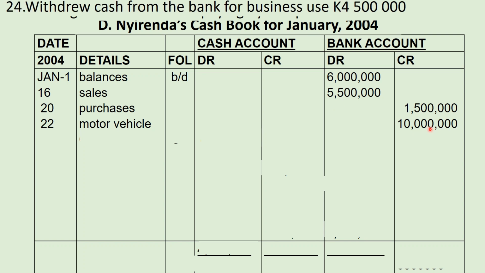The next is withdraw cash from the bank for business use. So money was taken from the bank, 4,500,000 for business use. Interesting. So where did the money come from? In the bank account, there is no money. So in such a case, it means we have borrowed from the bank.